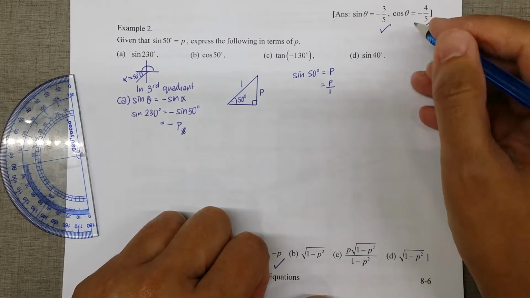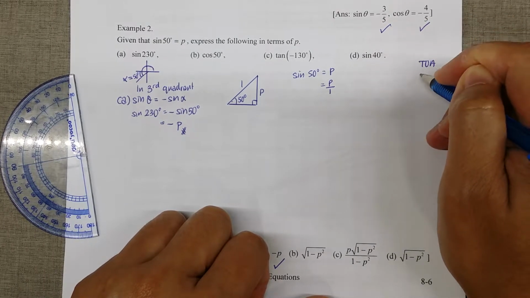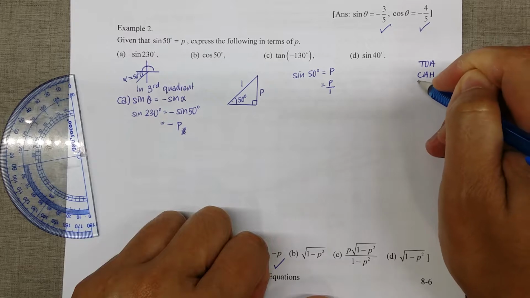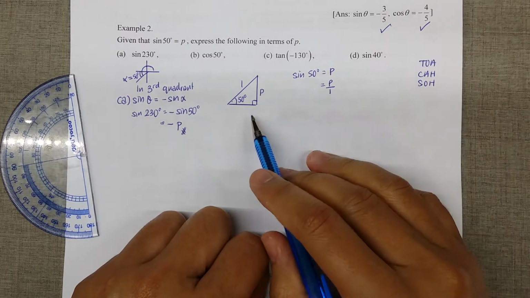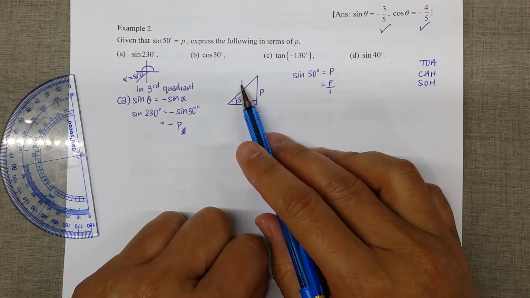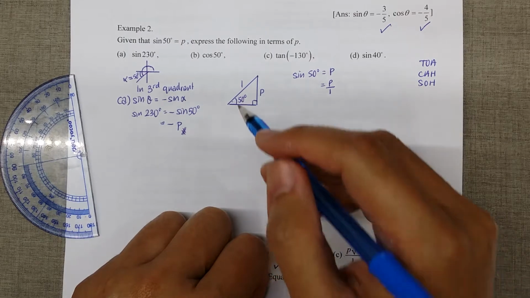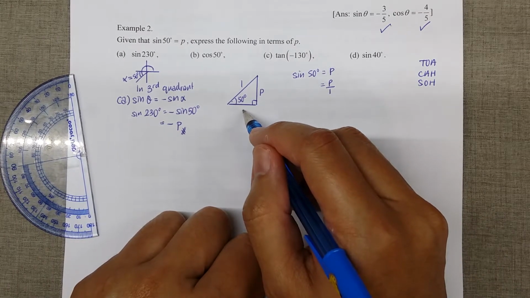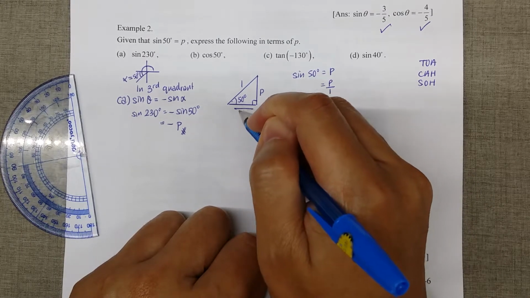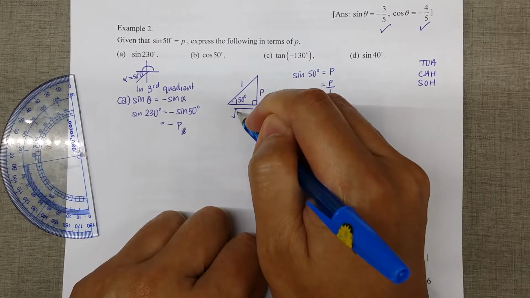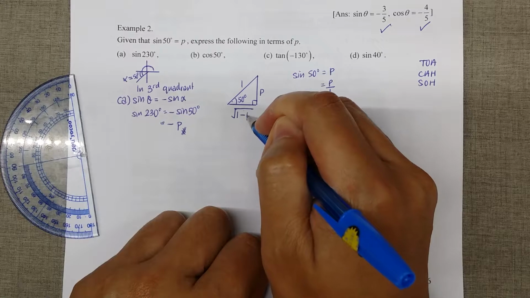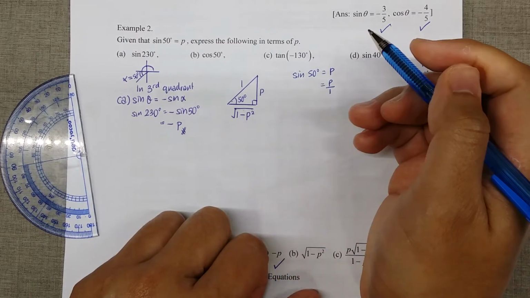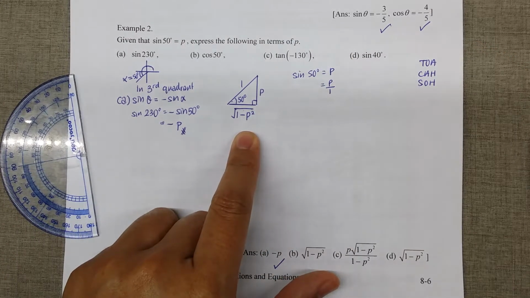If you cannot remember, let's write it beside here. So sine 50 is opposite over hypotenuse. Pythagoras theorem tells me that this side will be the square root of 1 squared minus P squared. 1 squared is 1.